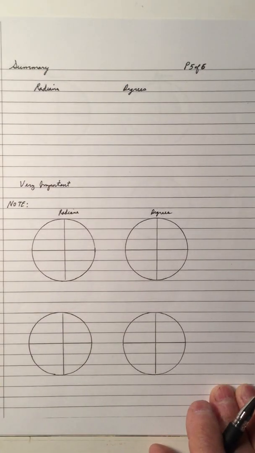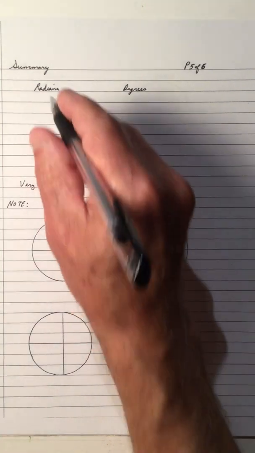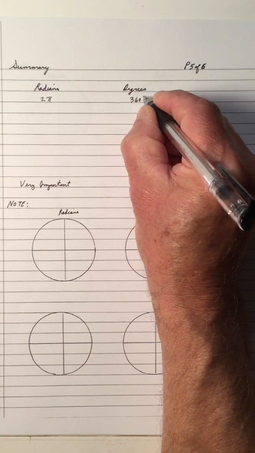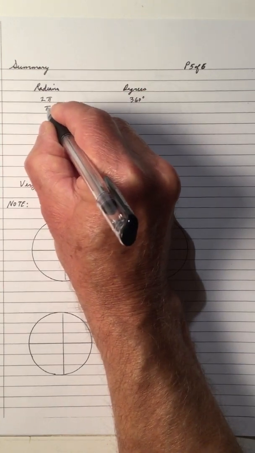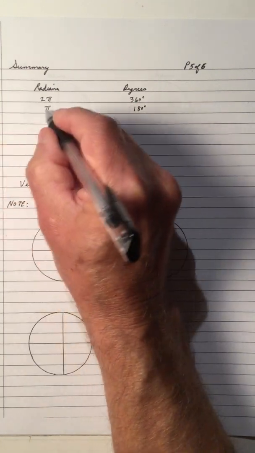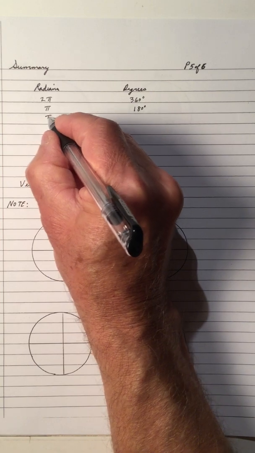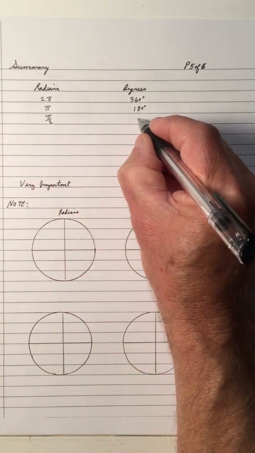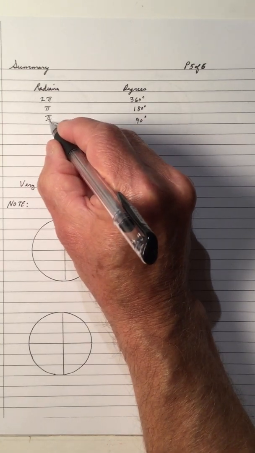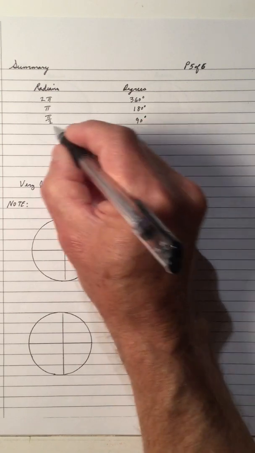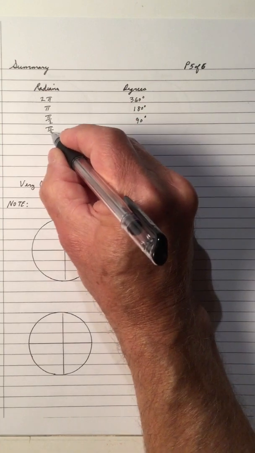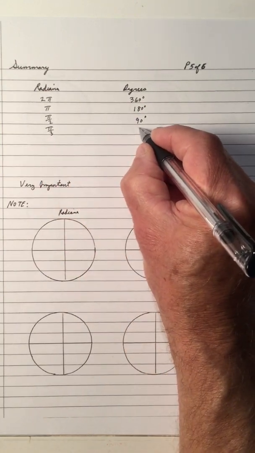Let's continue. In summary, 2 pi is equated with 360 all the way around. Half of that is pi. Half of 360 is 180. And if you take pi and divide it by 2, you'll get 90. So 180 divided by 2 is 90. Pi divided by 2 is equivalent to 90. Pi is 180, so 180 divided by 3 is 60.